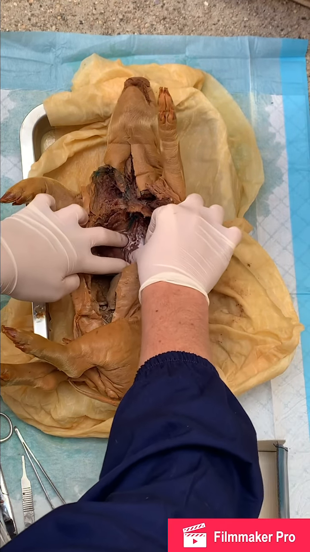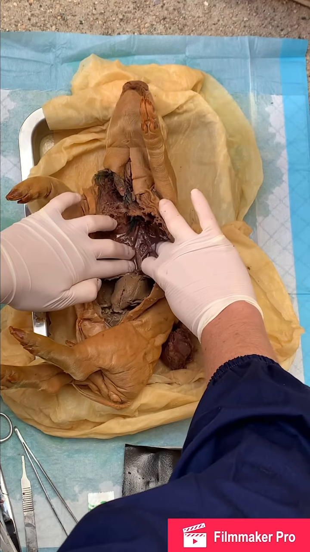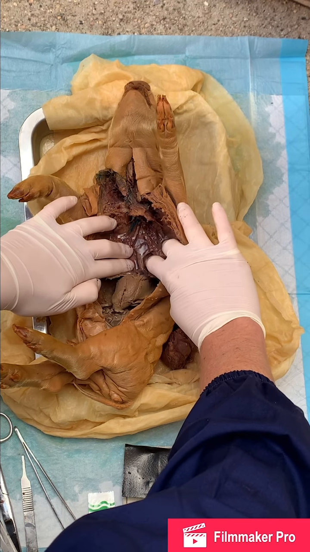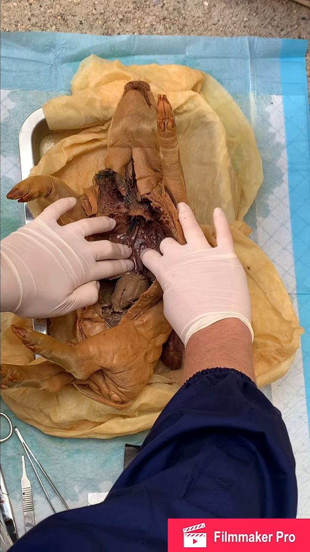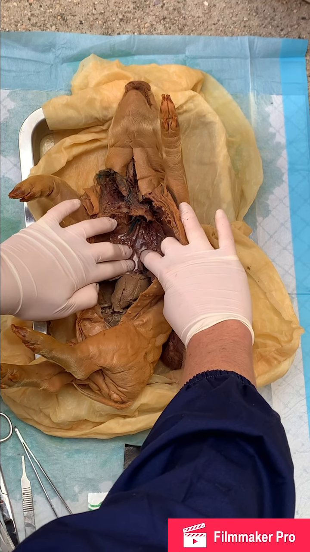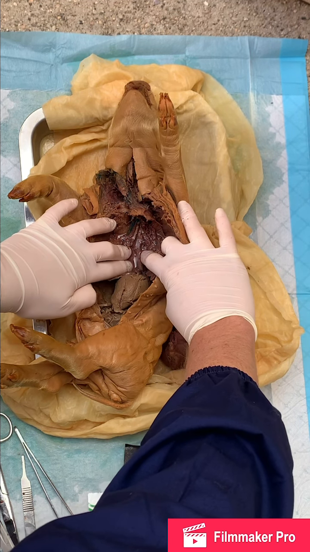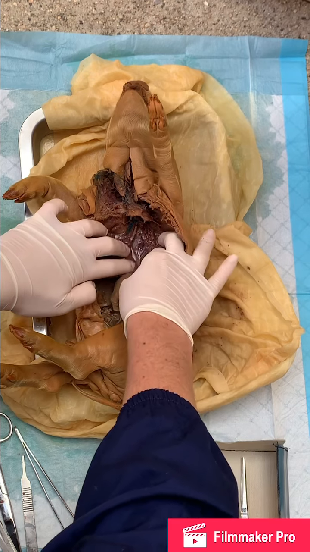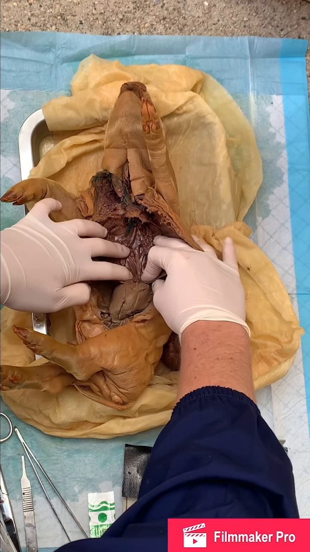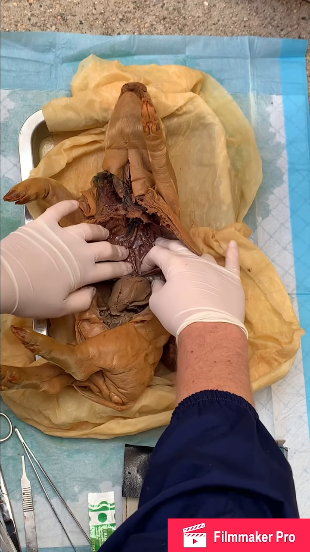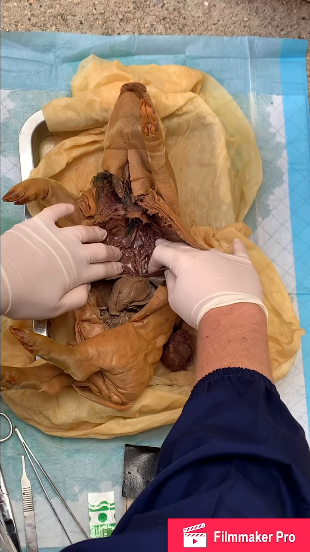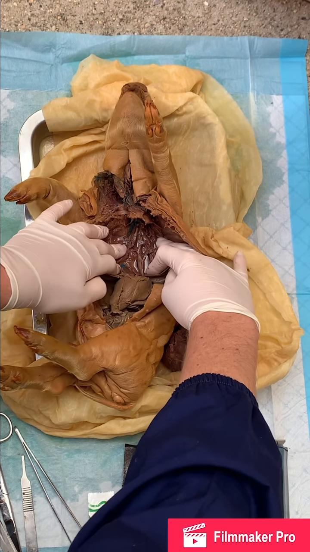Maybe down here you can see it. Sorry, there's so much fluid. So here you can see the little branches. The primary is right here, the first one that breaks out. And then the second would be this piece that goes straight down. And from there would branch off the third, and then the alveolar sacs where the oxygen exchange happens.